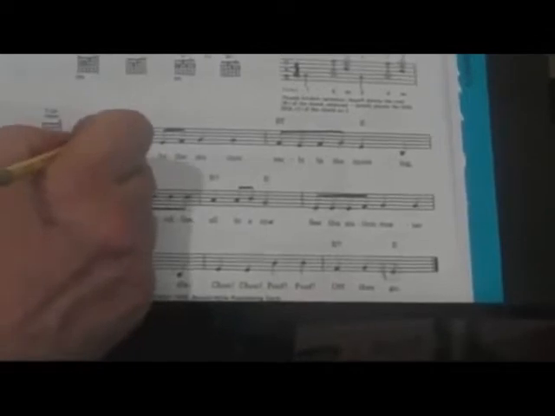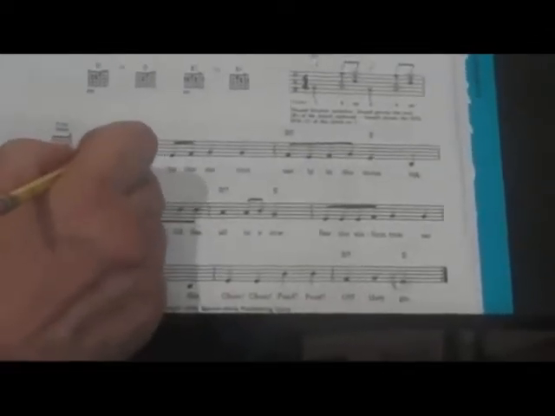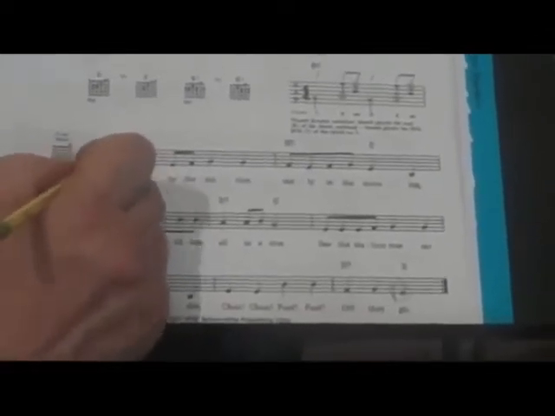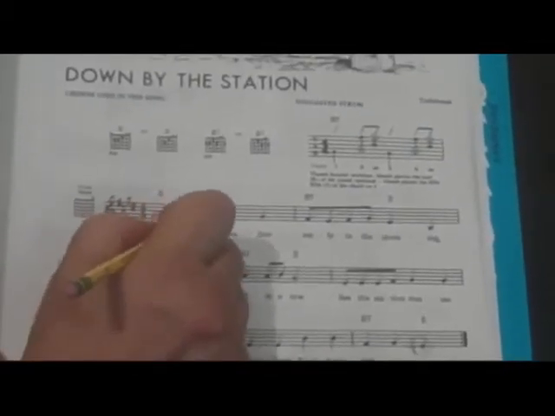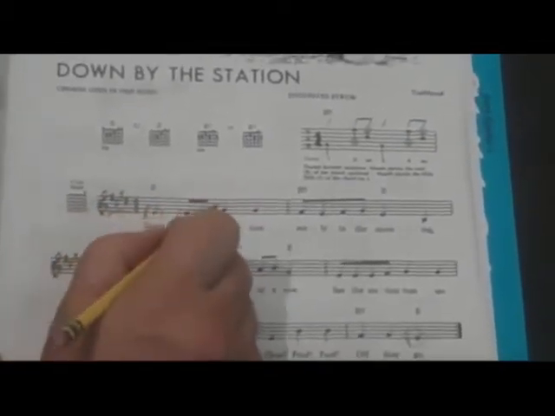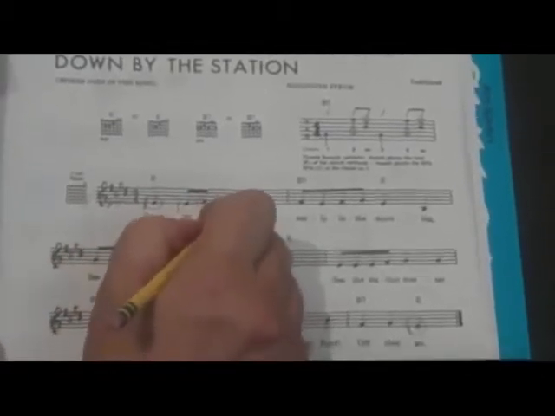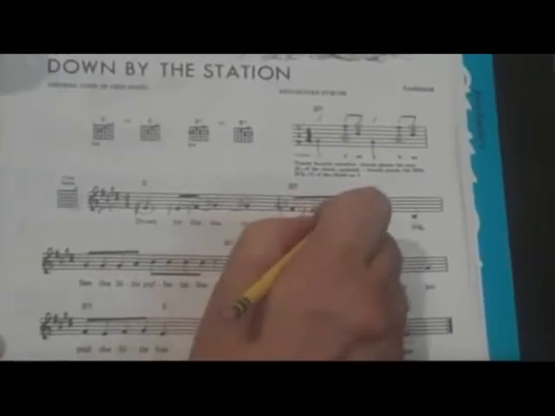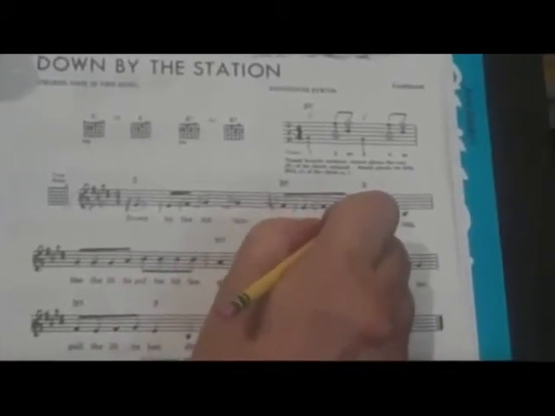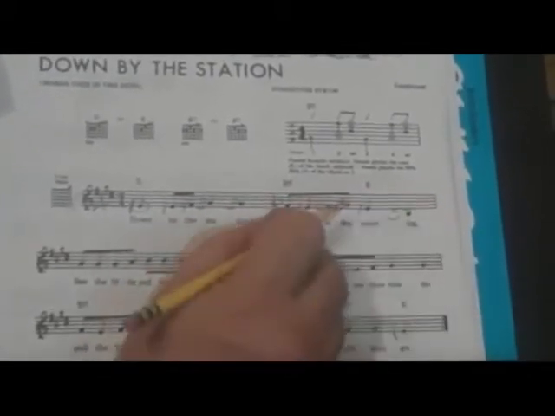So the next line below, the B line, is the number 5. The next line below that is the number 3, and that makes this bottom line here the number 1. So that right there is the number 1, 1, 2, 3, 3, 2, 1, 2, 3, 1, 5.